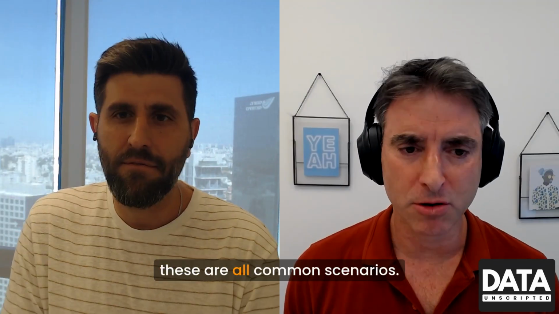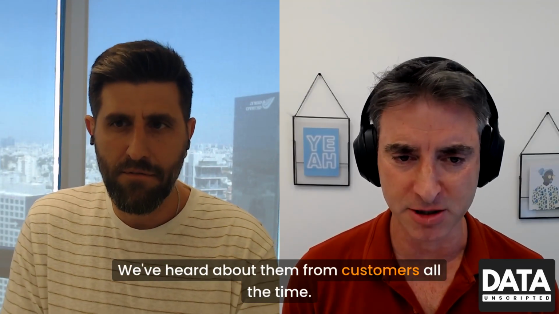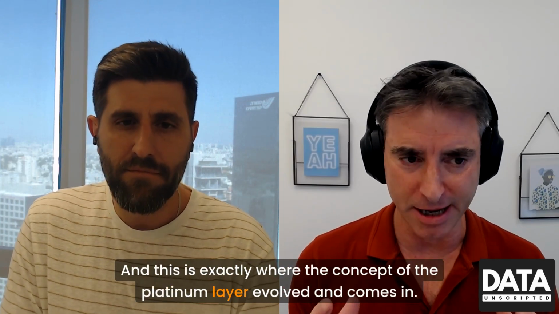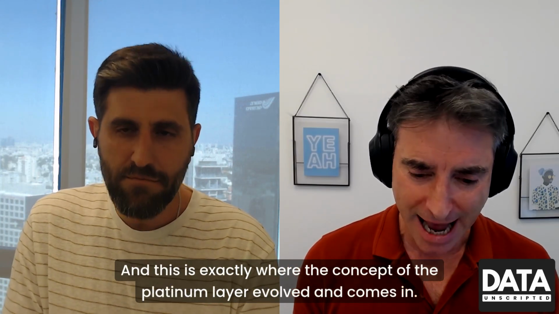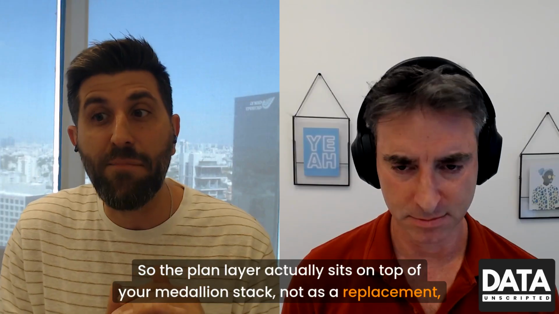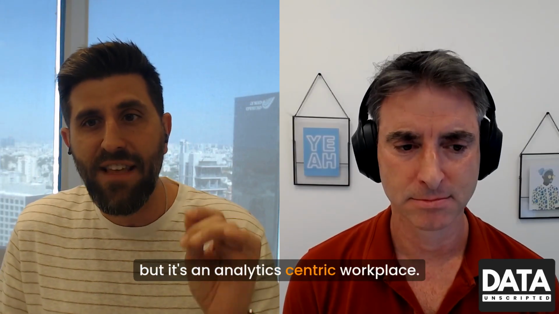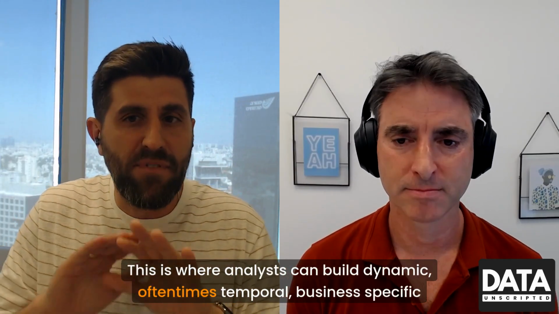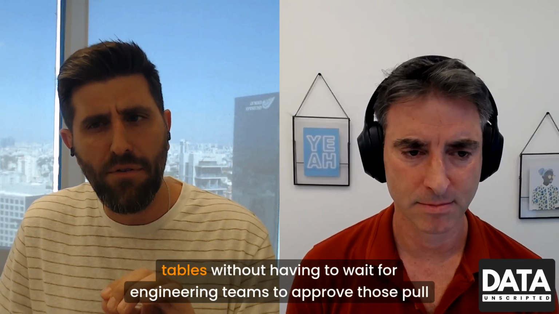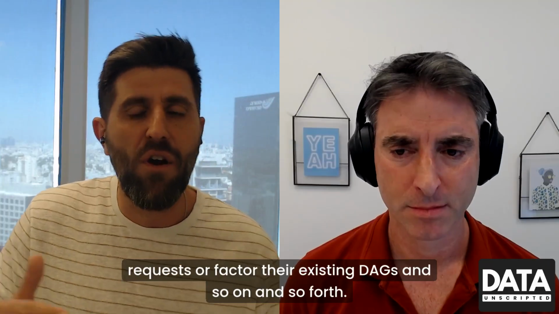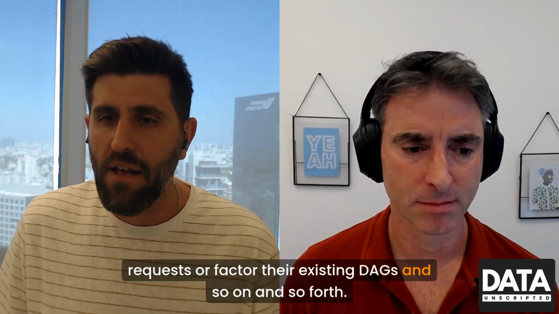Isn't that great? These are all common scenarios. We've heard about them from customers all the time. And this is exactly where the concept of the platinum layer evolved and comes in. How does it actually work, though? So the platinum layer actually sits on top of your Medallion stack, not as a replacement, but it's an analytics-centric workspace. This is where analysts can build dynamic, oftentimes temporal, business-specific tables without having to wait for the engineering team to approve those pull requests or refactor their existing DAGs, and so on and so forth.